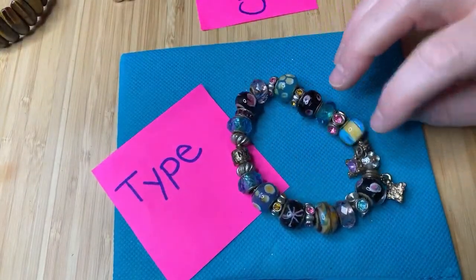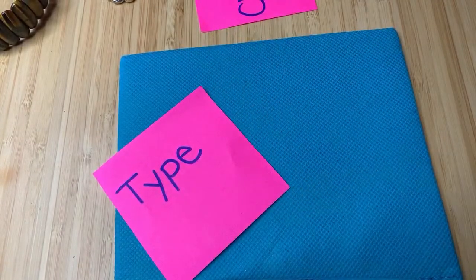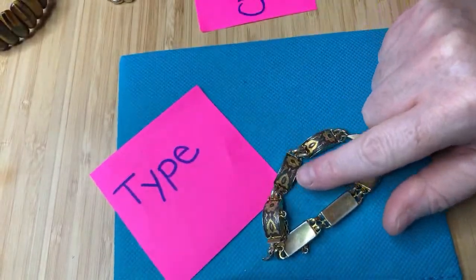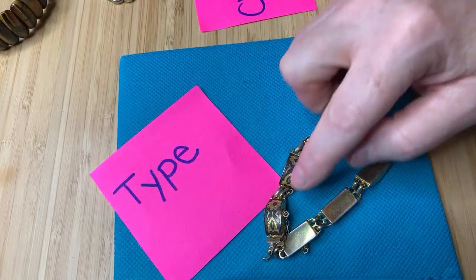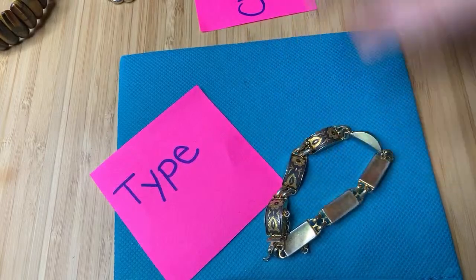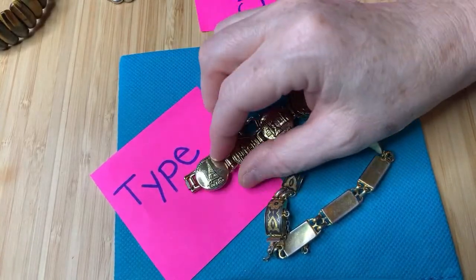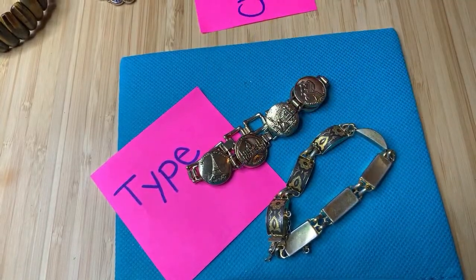Tell me if I'm going too fast too, but I have a few here. I don't want to take too long. Then this, I have a couple here that are panel. So like this is a panel style bracelet. I would also call this a link bracelet if it's got links between it. So this has got like little panels. Same thing with this one. I would call this a panel bracelet too, because it's got little panels or pictures separating.